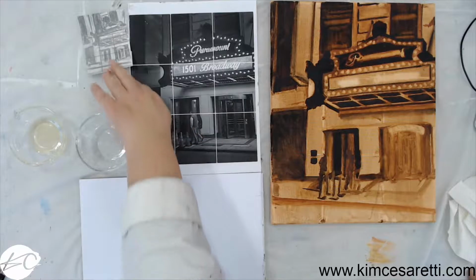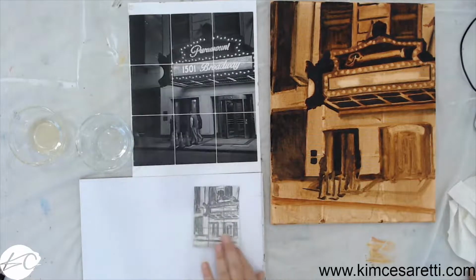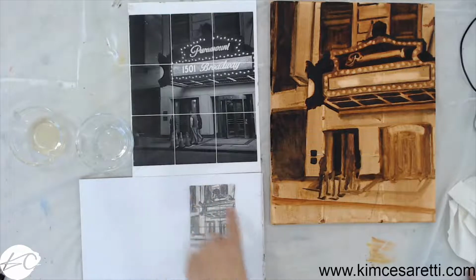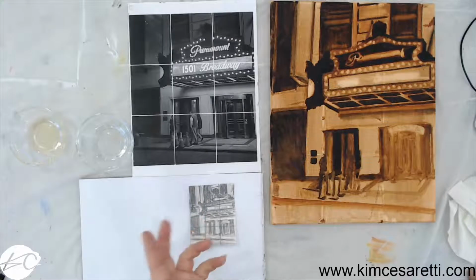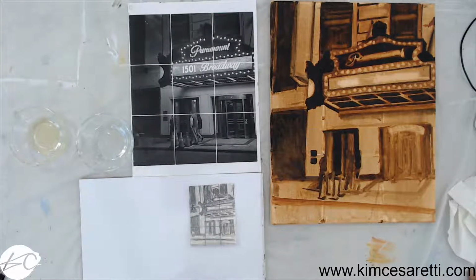From that, we did a value study, which was just the thumbnail on an index card in the same proportion as our reference. You can see we have a rule of thirds grid there. And here, the purpose of the thumbnail was just to map out the major shapes of the 3 main values, which were white, gray, and black.